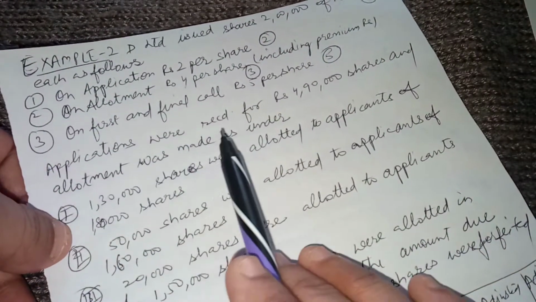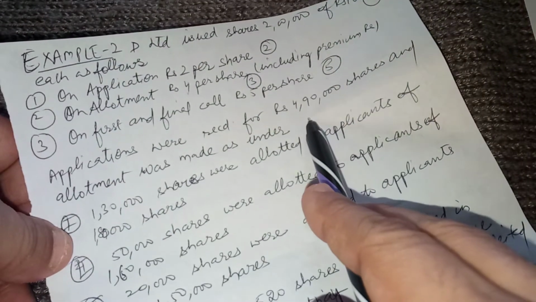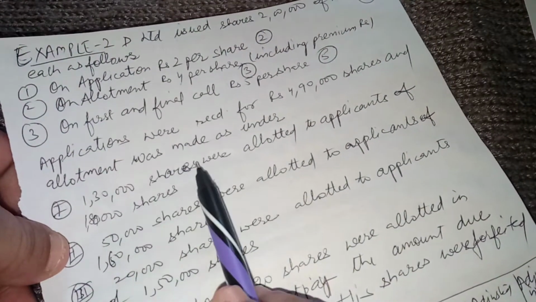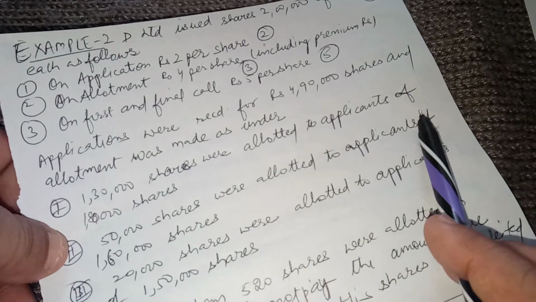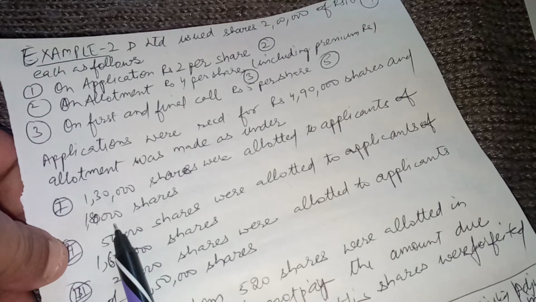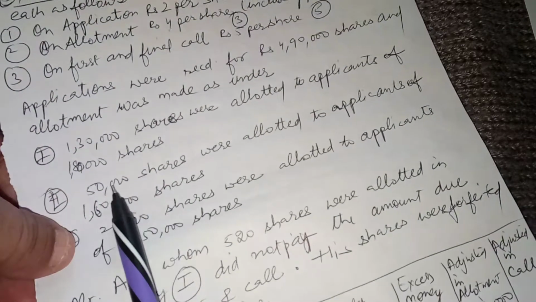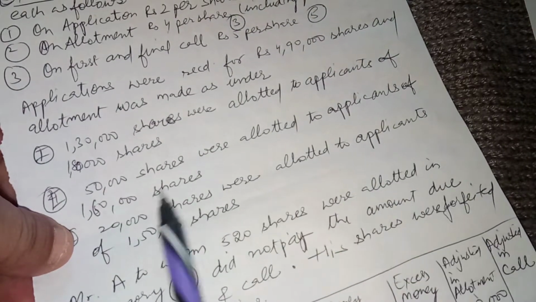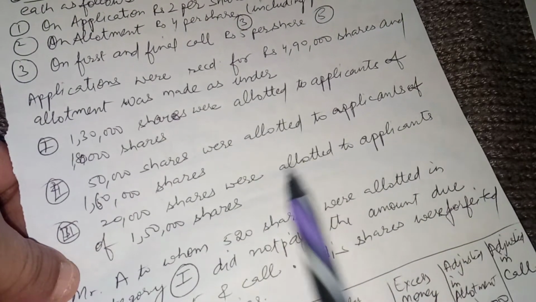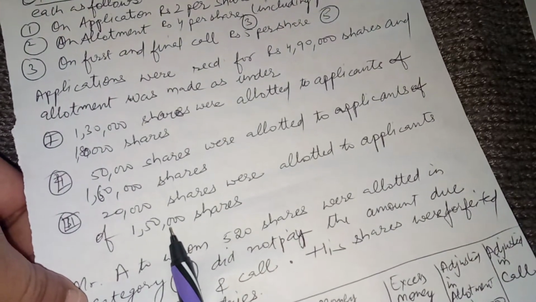Now applications were received for 4,90,000 shares. There were only 2 lakh shares, but applications were received for 4,90,000, and allotment was made as under. 1,30,000 shares were allotted to the applicants of 1,80,000 shares. Then 50,000 shares were allotted to the applicants of 1,60,000 shares. Now 20,000 shares were allotted to the applicants of 1,50,000 shares. Only 20,000 for 1,50,000 shares applied.